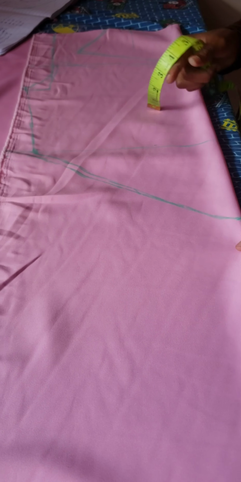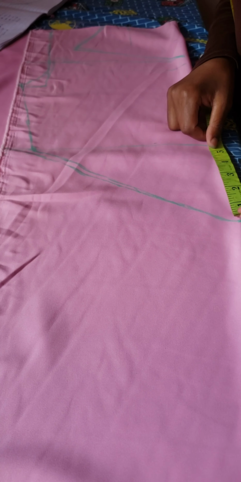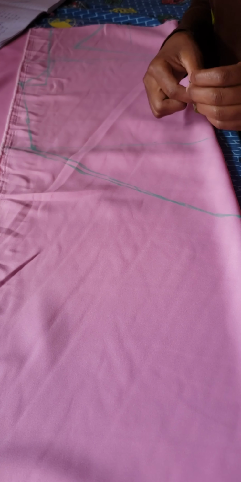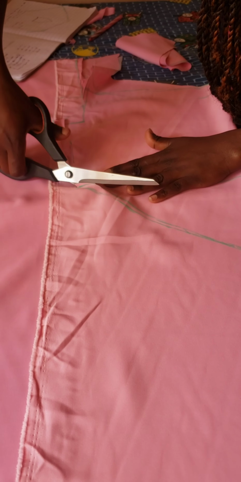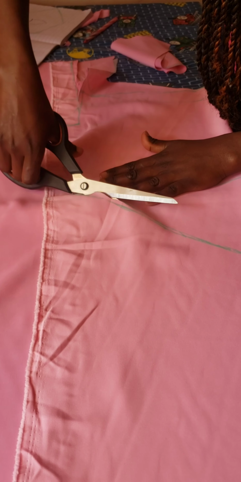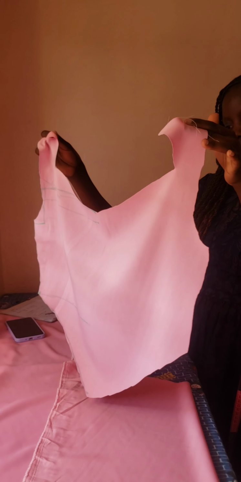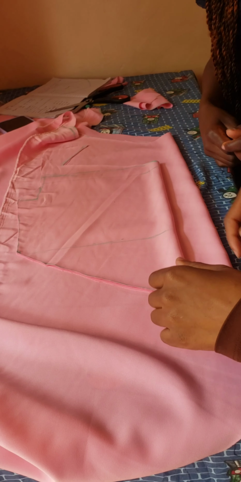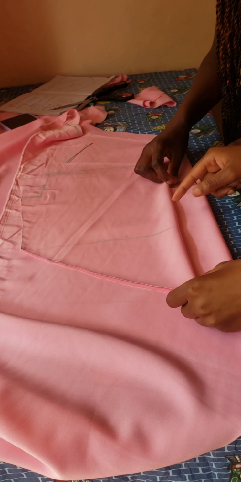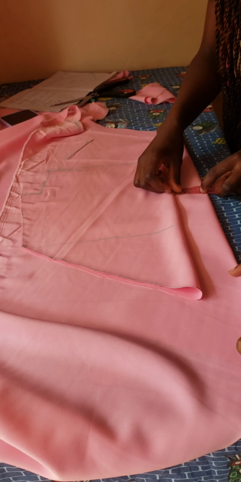I have a question. The measurements that we are measuring from the waist, is it the measurement, or are we just guessing? Is the measurement that we measure from the skirt. Now this is the front part, our front part. Now we are tracing our back. So we have to add 2 inches for zipper.